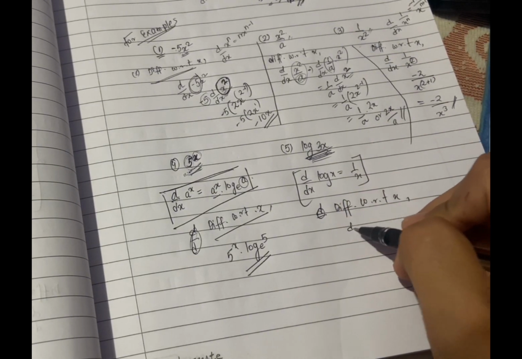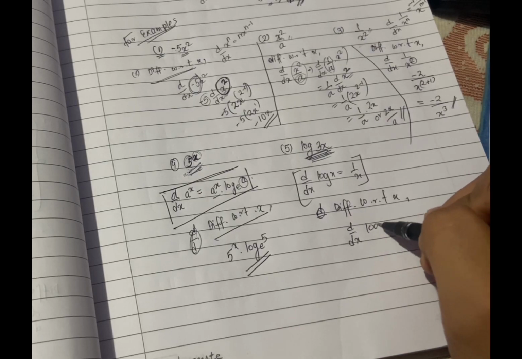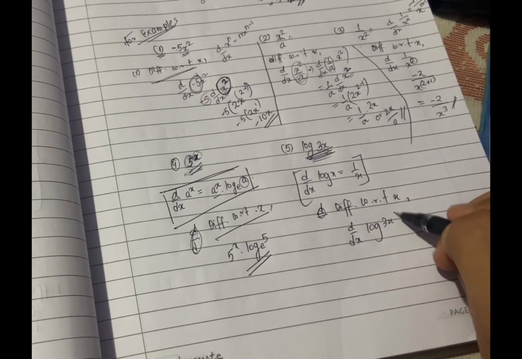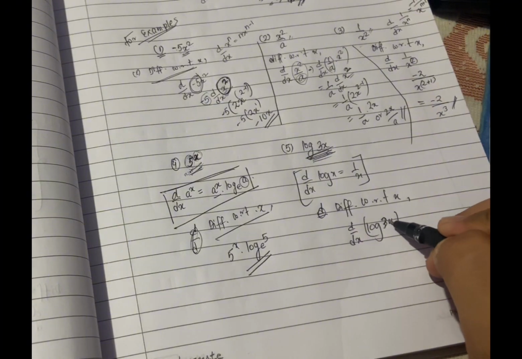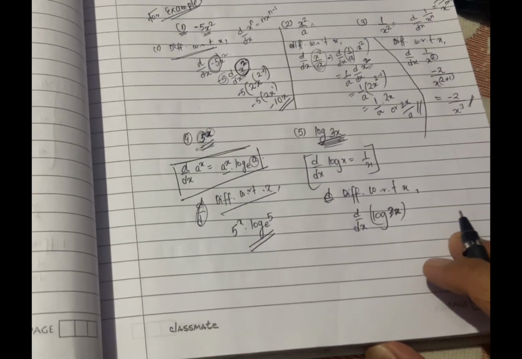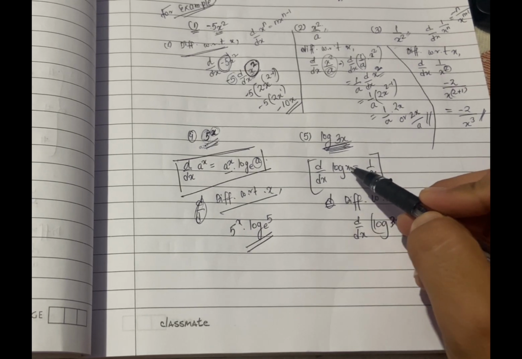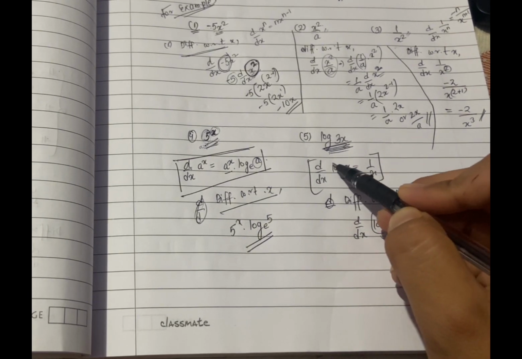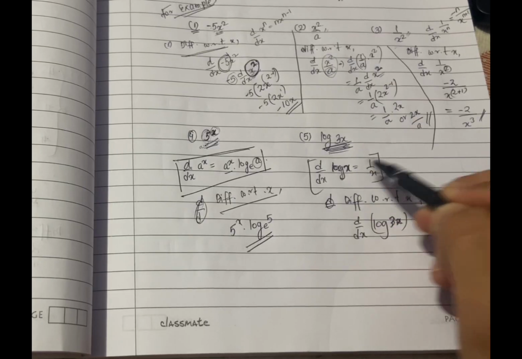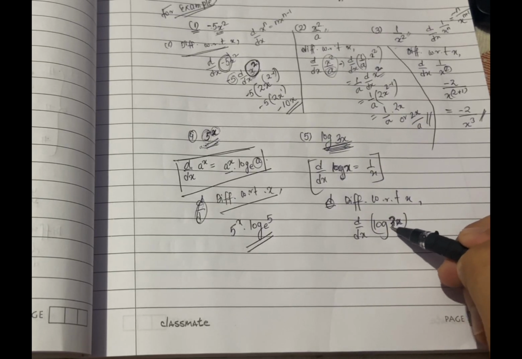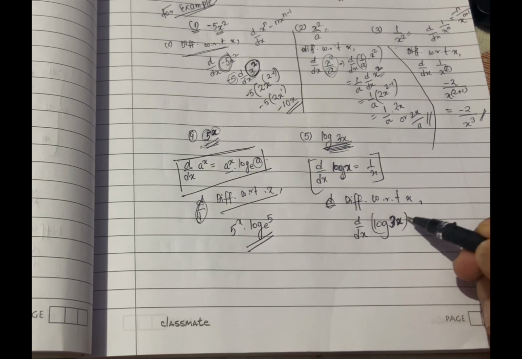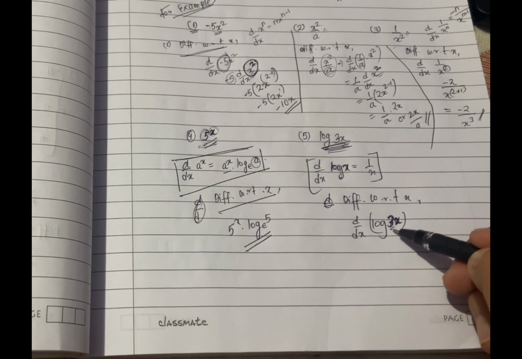Now d by dx of log 3x. Now you have to give your attention here. What was the formula? d by dx of log x, but what we have is d by dx of log 3x. We have 3 here.